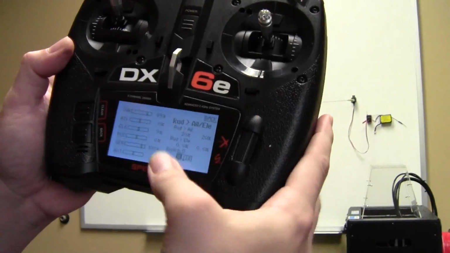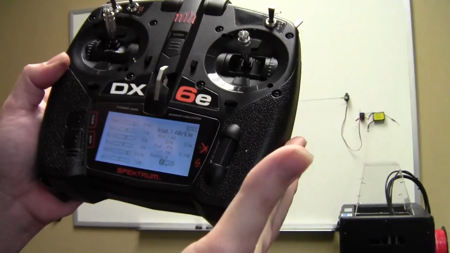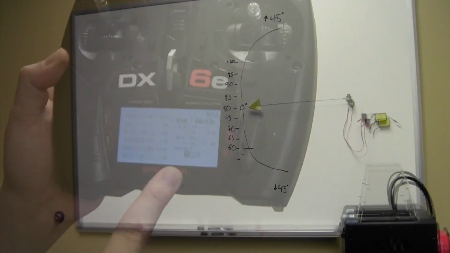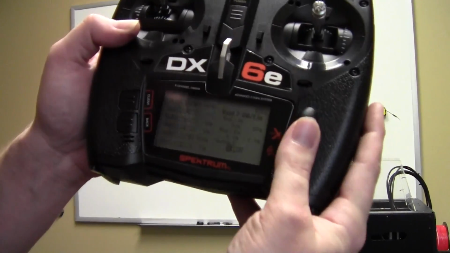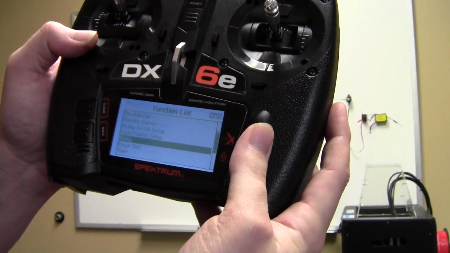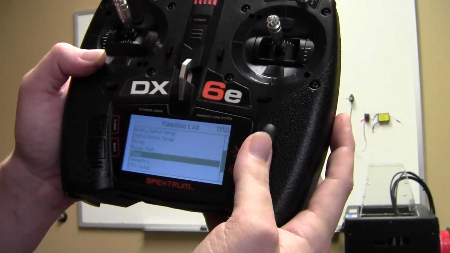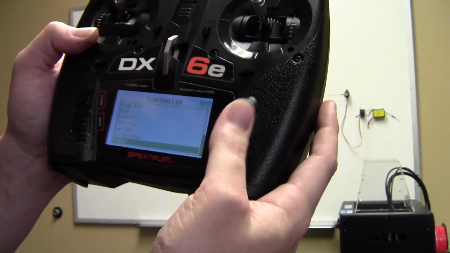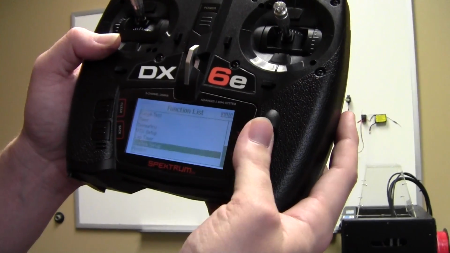This applies for anything that you can assign a switch to. If you go through a menu and you have a switch, that means you can assign it to one of your flight modes. So that flight mode can incorporate mixes, it can incorporate throttle curves, it can incorporate channel positions. So if you do have something that's got a gyro on it, you can incorporate that.